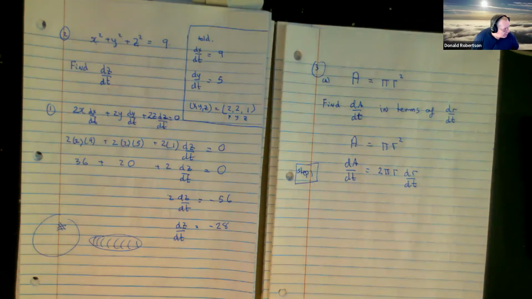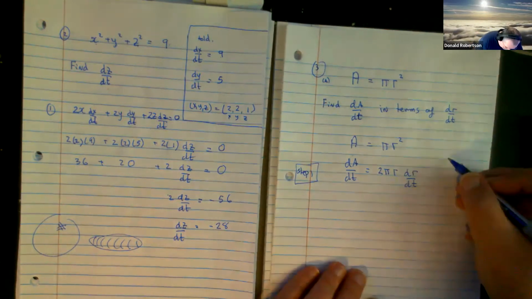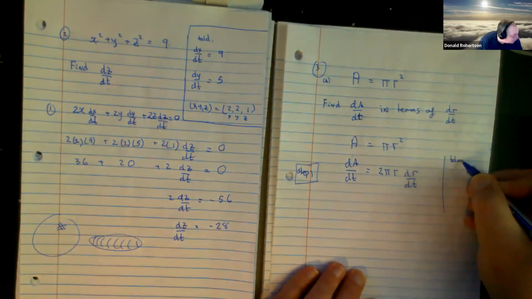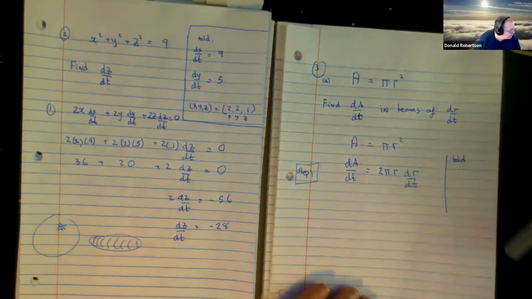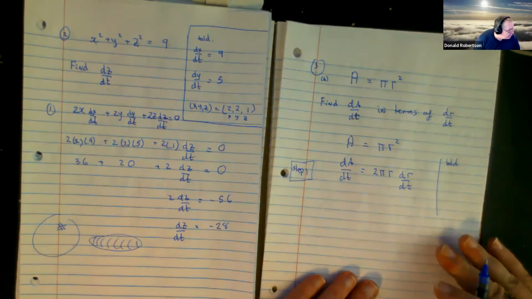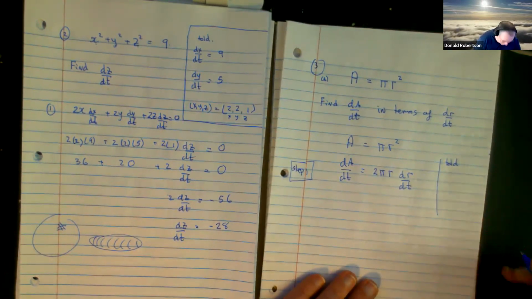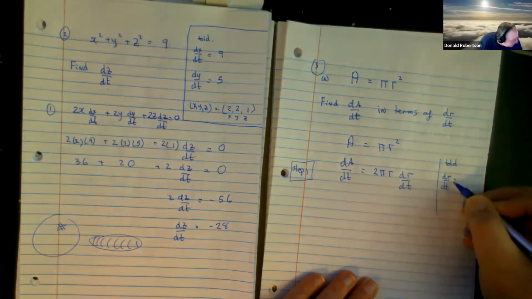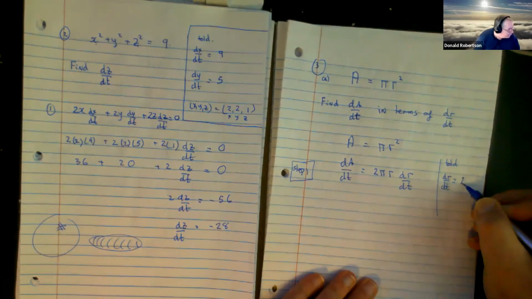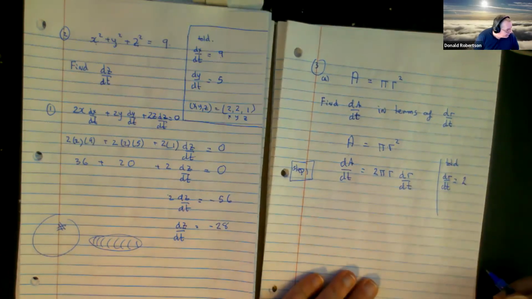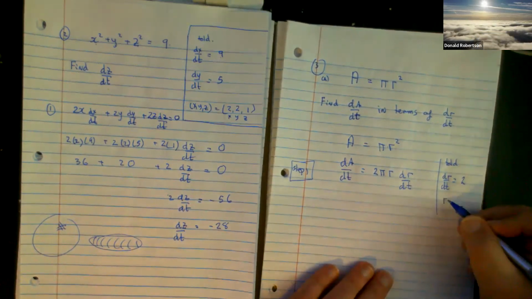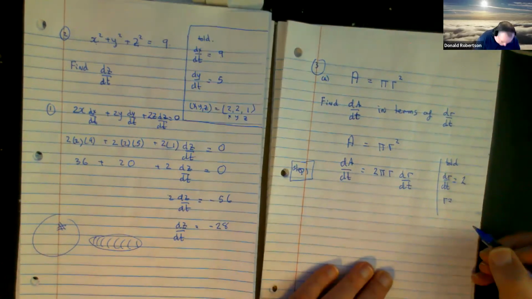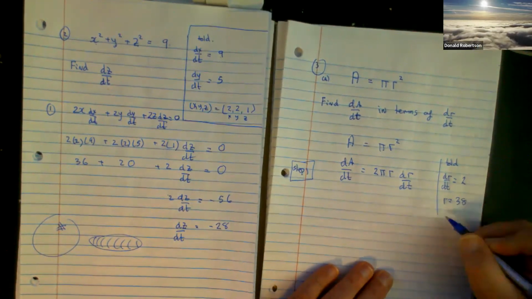Now, part B goes on and they tell you things. So let's see what you're told. You're told that the radius of the oil spill increases. So dr by dt, the circle, is increasing with 2. And you're told that the radius was 38.